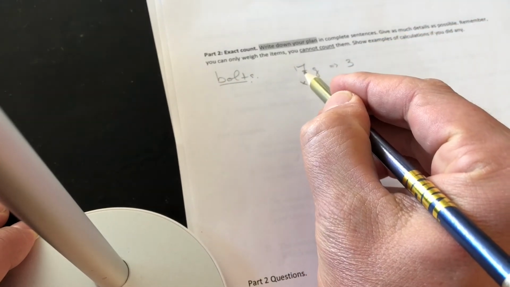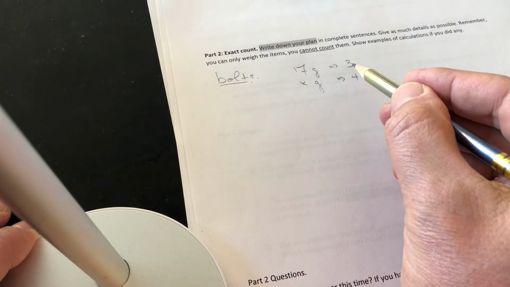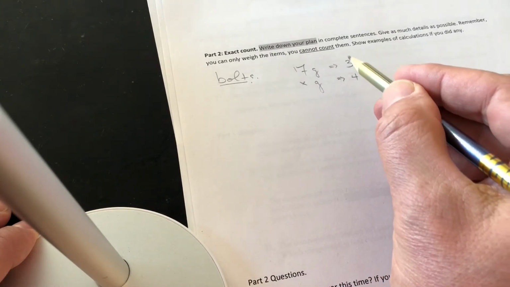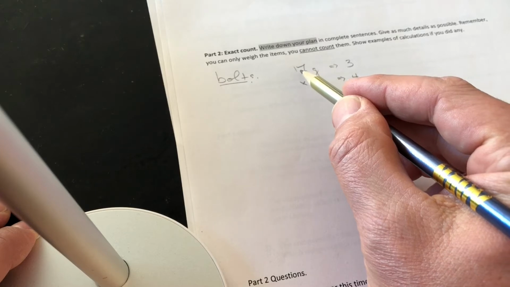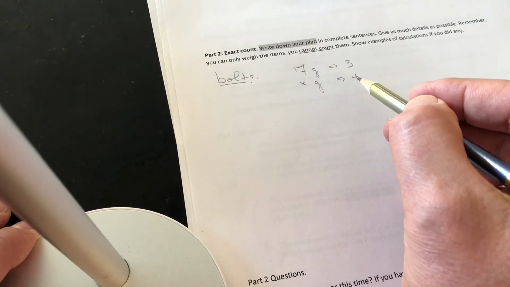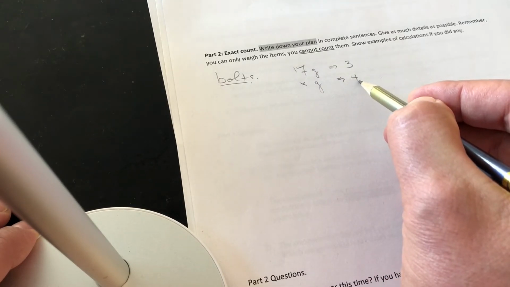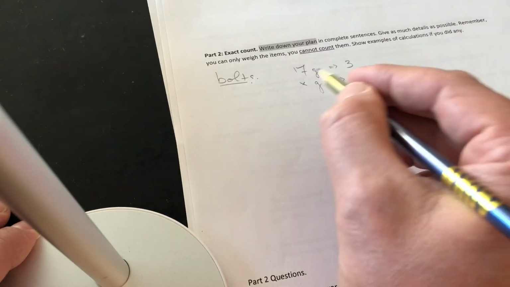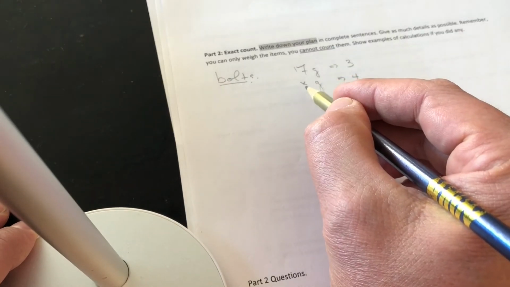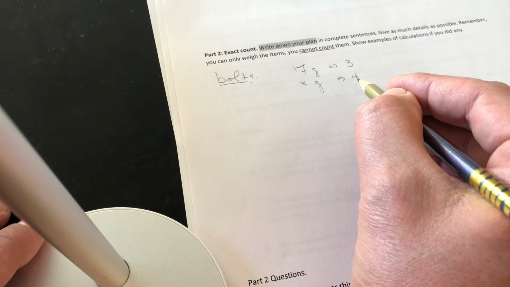So here's how I'm going to set up my problem. When I calculate the mass of bolts, I know that 17 grams gave me 3. There were 3 bolts in 17 grams. Now, because I want to make 4 Hoozits, I'm going to need 4 bolts, right? So how many grams do I need to get me 4 bolts?